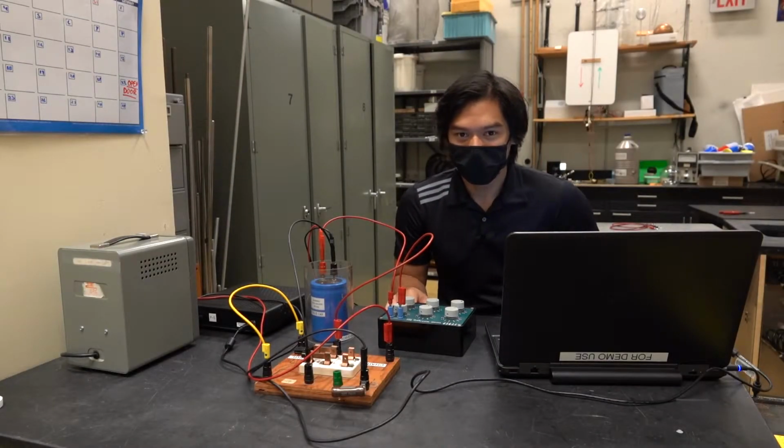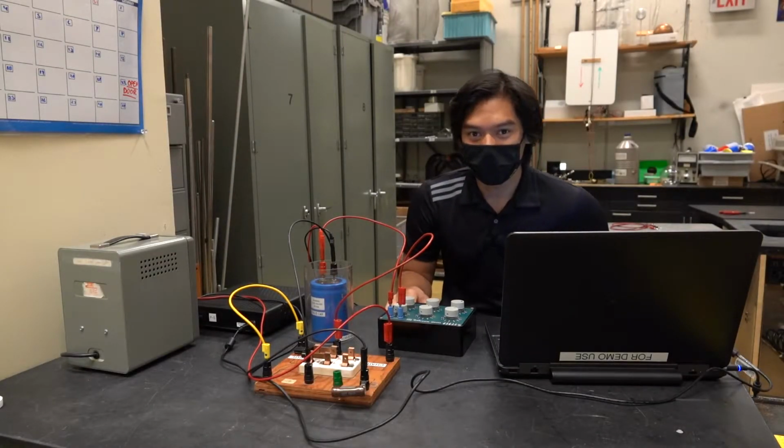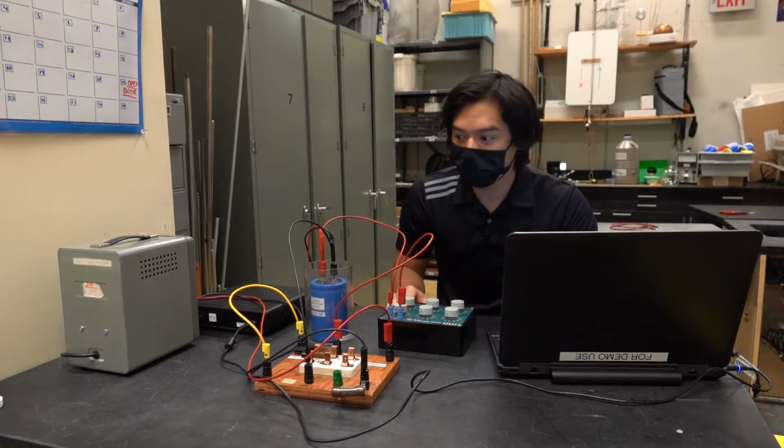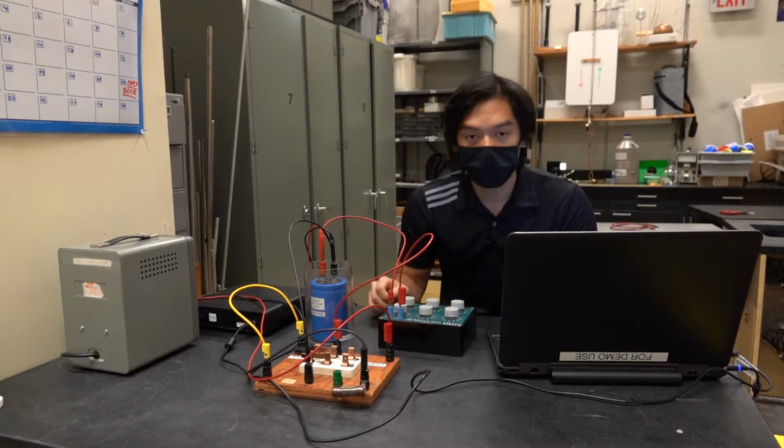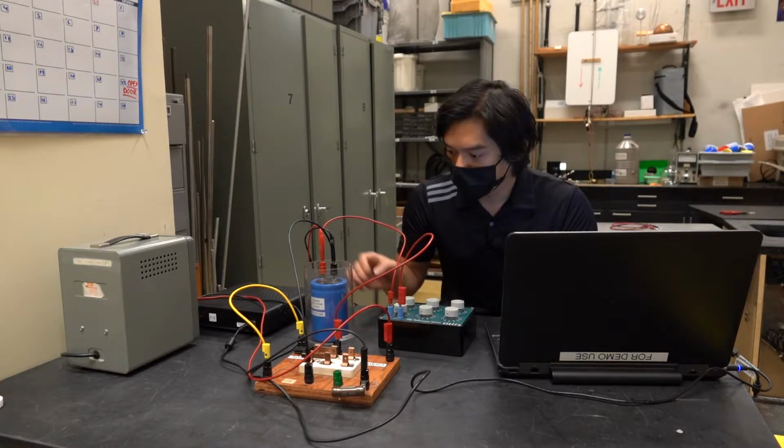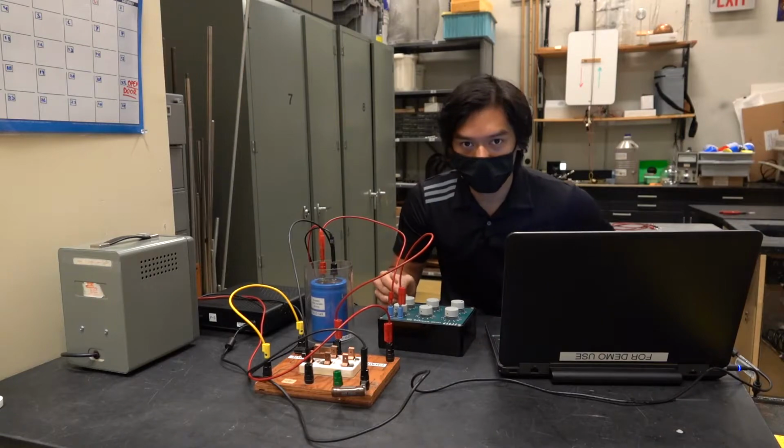What's going on, everyone? Don here with the Physics Instructional Resource Team, and I've got another demo for you today regarding RC circuits with a DC voltage and the time it takes for a capacitor to charge in this setup.